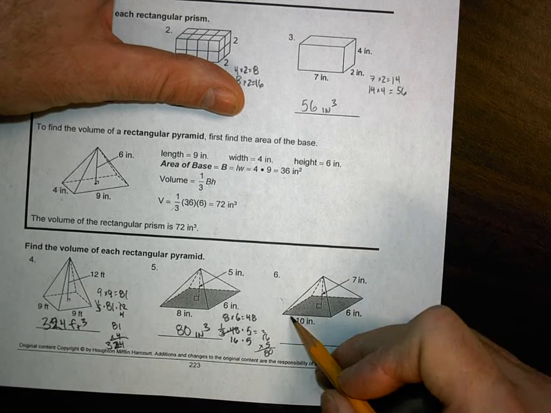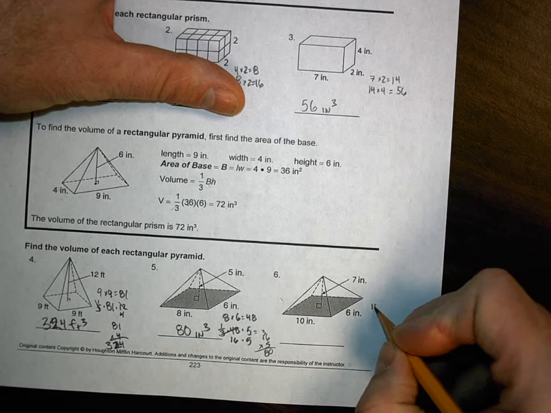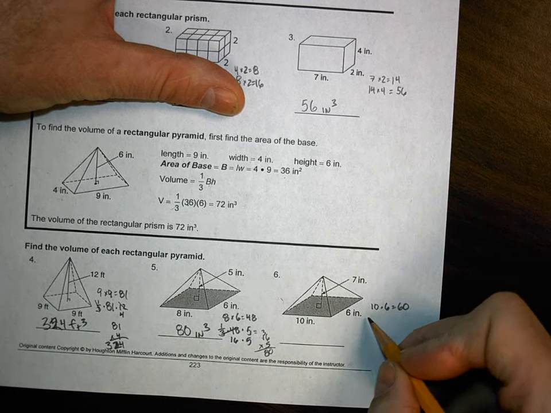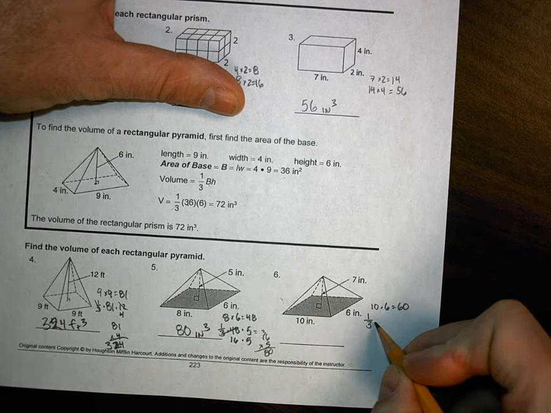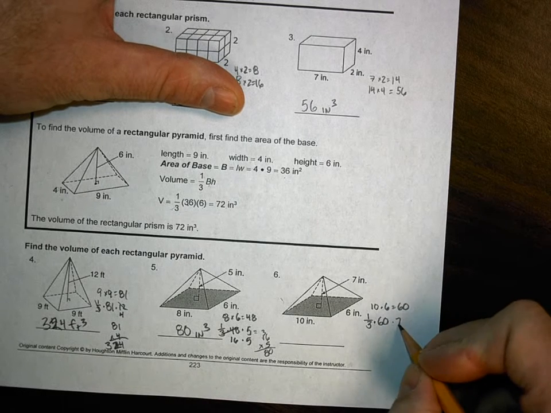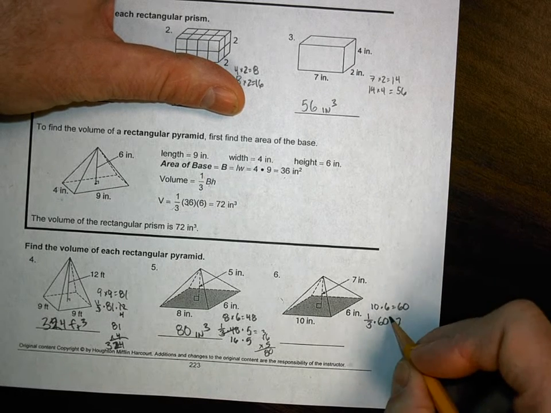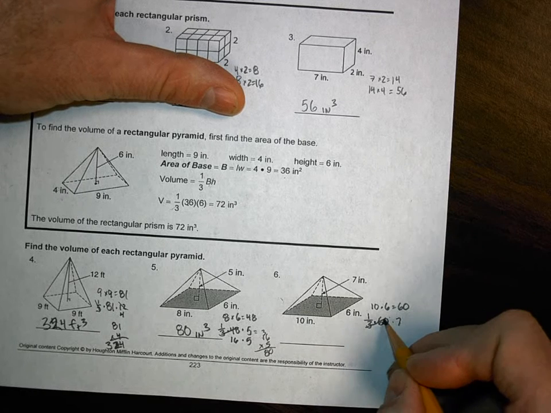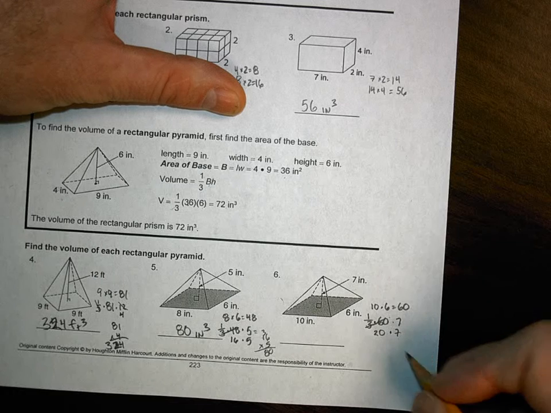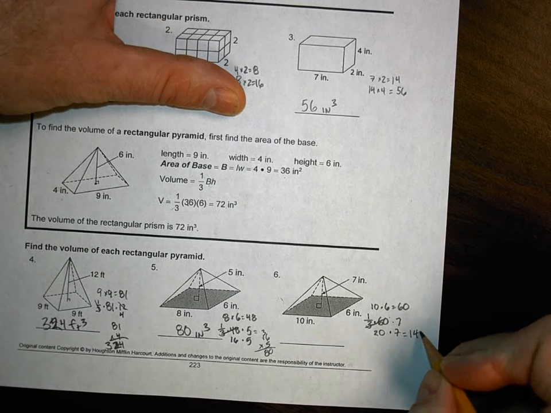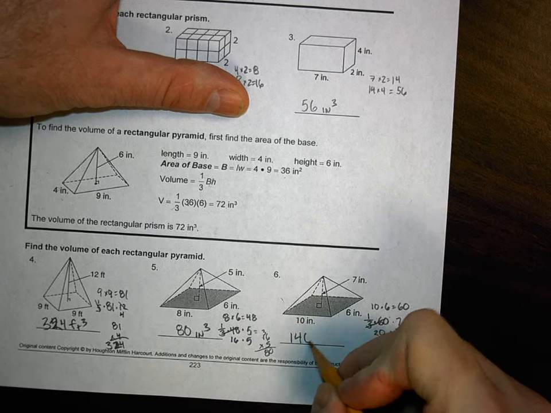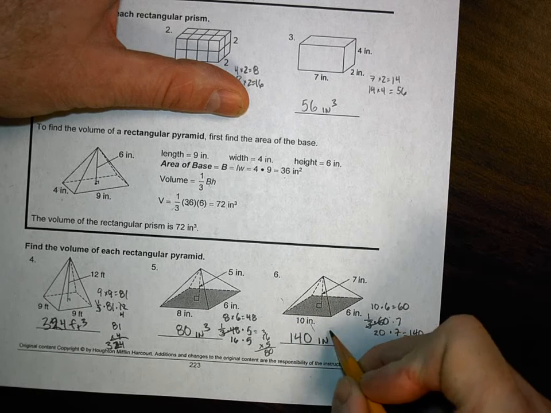All right, our last pyramid here. This one has a base. It's 10 by 6. I love 10 by 6. I love multiplying by 10 because it's so easy. 10 times 6 is 60. Now I'm going to do that, and remember I'm bringing in the 1/3. 1/3 times 60 times the height, which is 7. 1/3 won't go evenly into 7, but it will go into 60, so I'll do that first. 1/3 of 60 is 20, so I end up with 20 times 7. And 20 times 7 is 140. If you don't believe me, please do the math. So I get 140. Bring down the measurement, which is inches cubed.